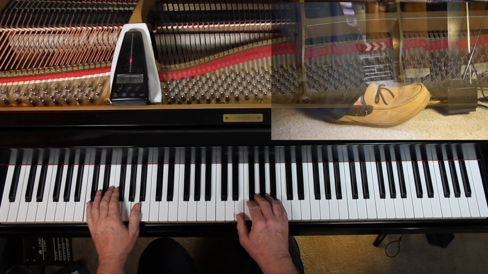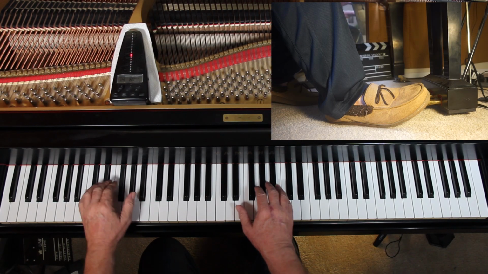Let's play this together slowly and check the notes and the rhythms. I'm not going to do the louds and softs, the dynamics. I'll do the pedaling as I suggested it. We will do the repeats. I'll give us 3 counts. 1, ready, go.